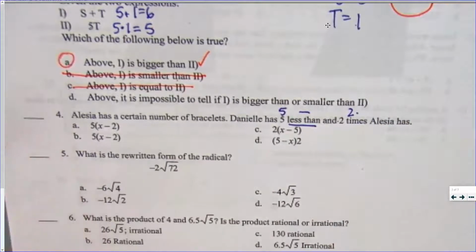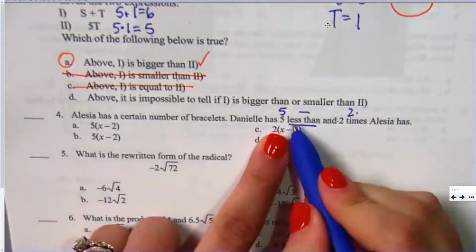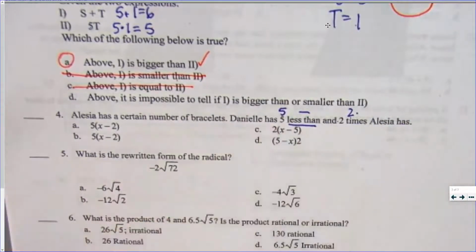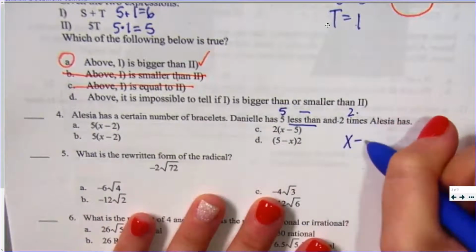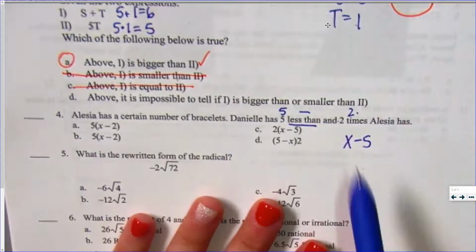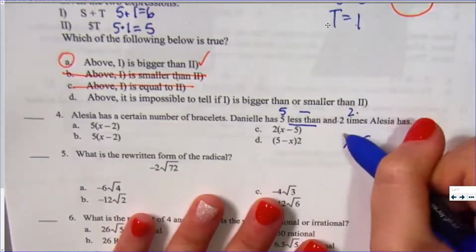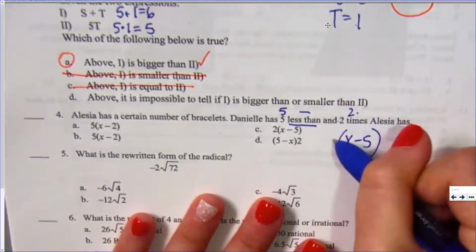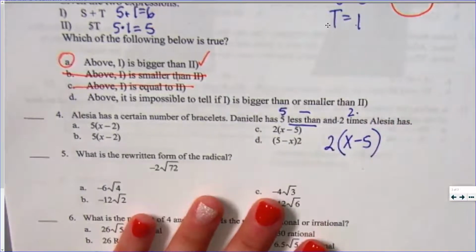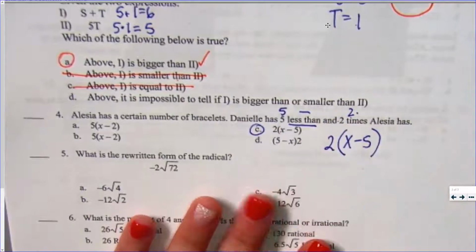So here we're missing an X, all right? So don't forget that less than also means that we have to switch around the order. So that should be X minus 5, all right? But I also have to have 2 times, in parentheses, 2 times. So the only one that goes with this is going to be C.